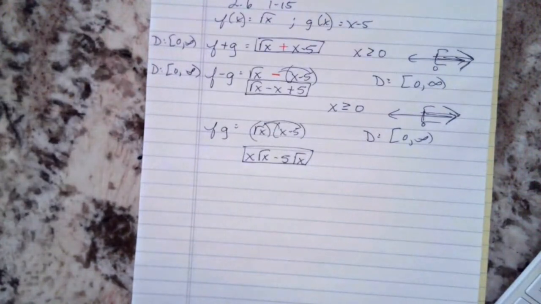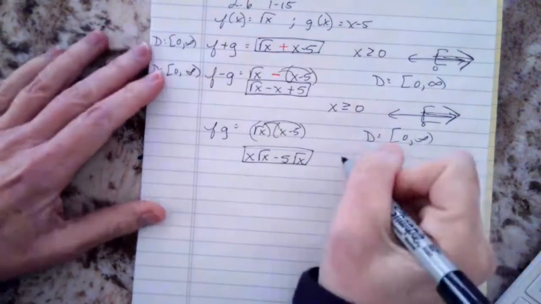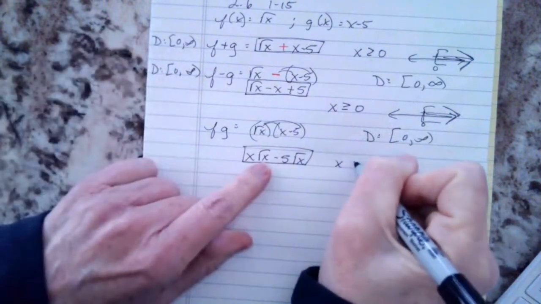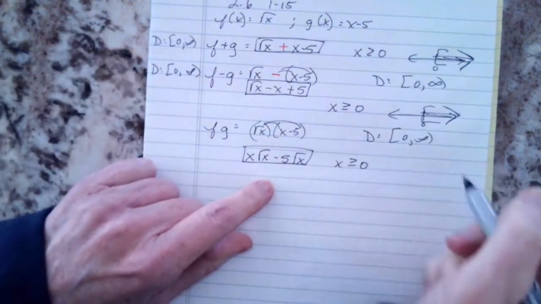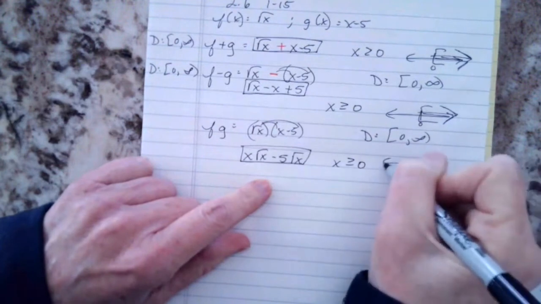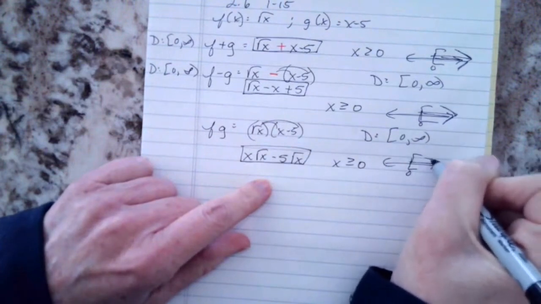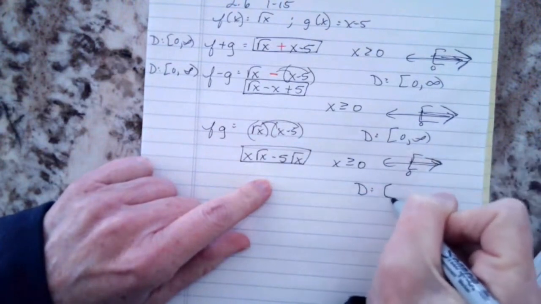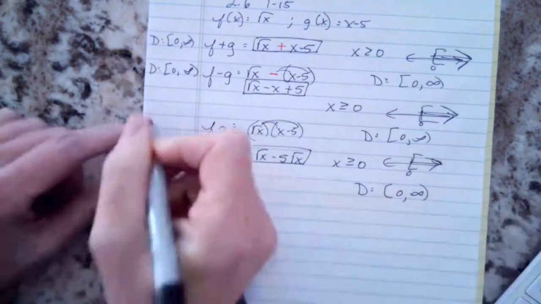Now we have to worry about what we're allowed to put in here. Do we have a denominator? No. Do we have a radical? Yeah. Same rules. What's under the radical? The x is. It's got to be greater than or equal to 0. Same thing. The domain is going to start at 0 and go out to infinity.